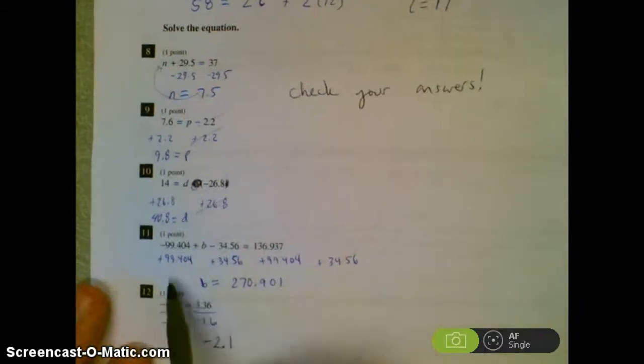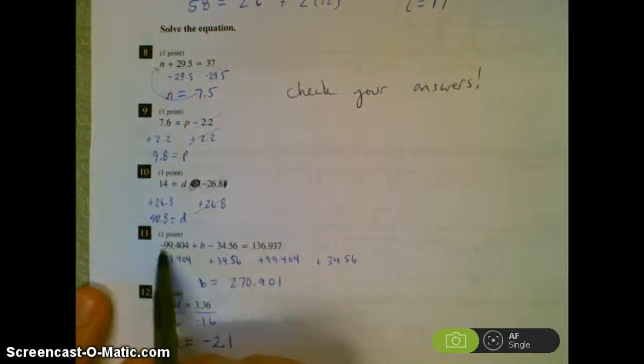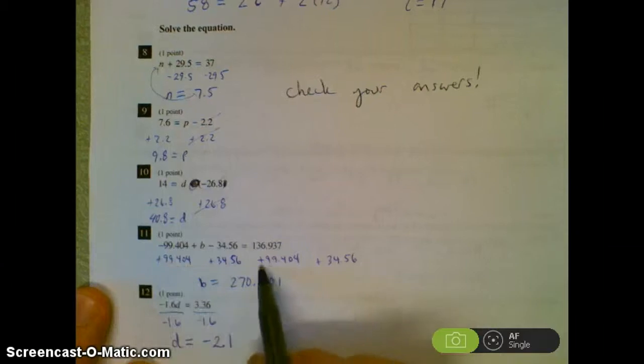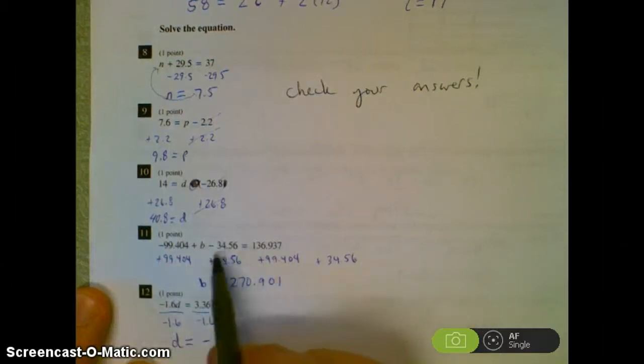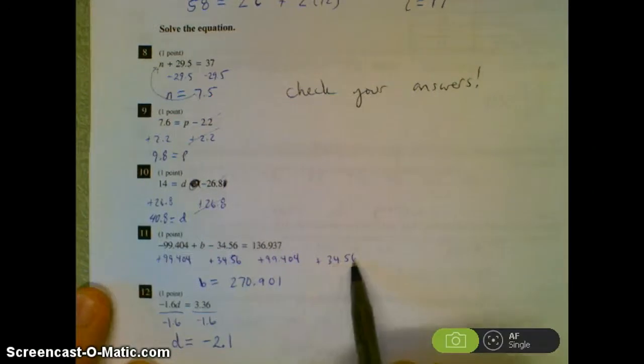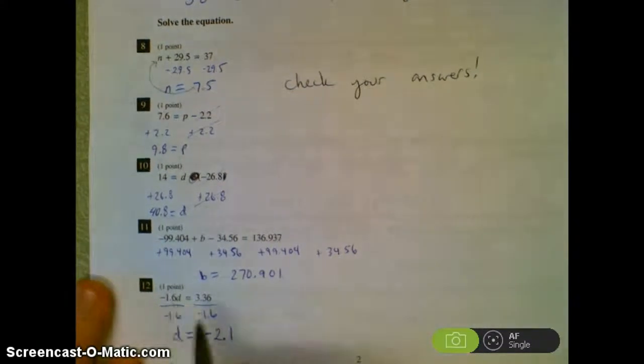Number 11 looked more complicated than it was. Since this is a negative 99.404, I can add 99.404 to both sides. And this is minus 34.56, so I can add 34.56 to both sides, and I'll be left with B equals 270.901. Number 12 reads negative 1.6 times D equals 3.36.